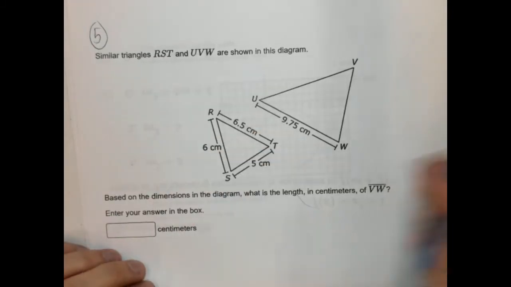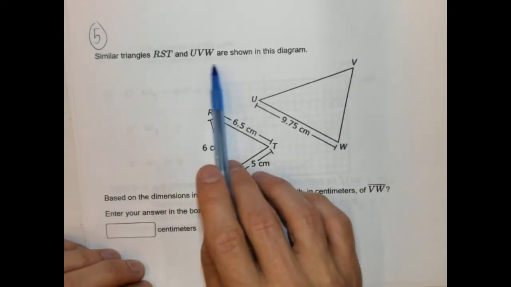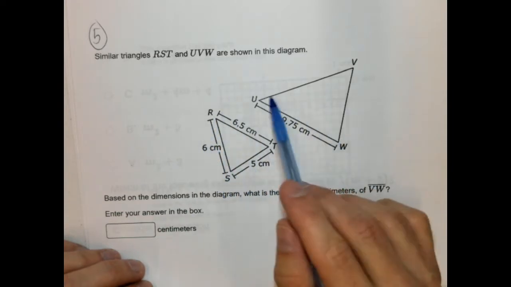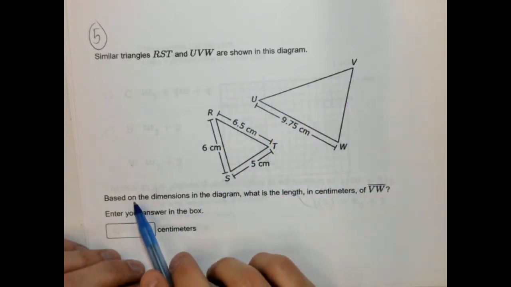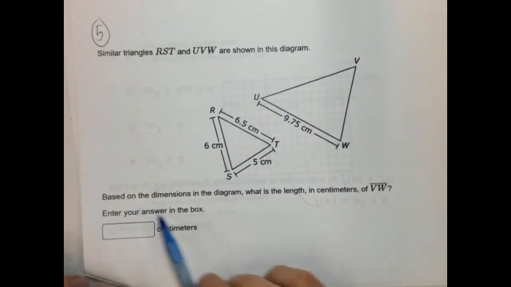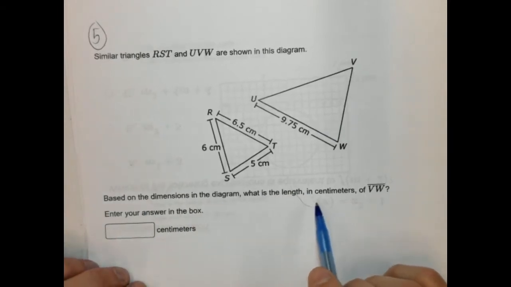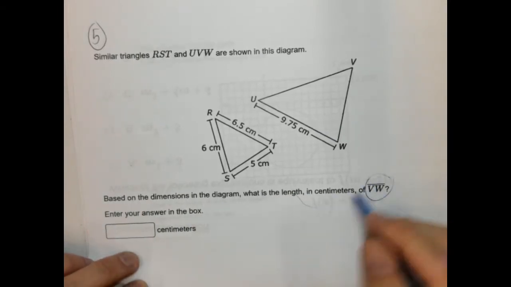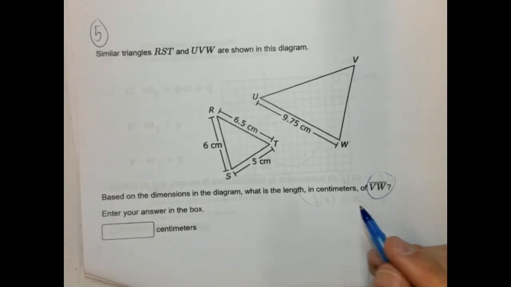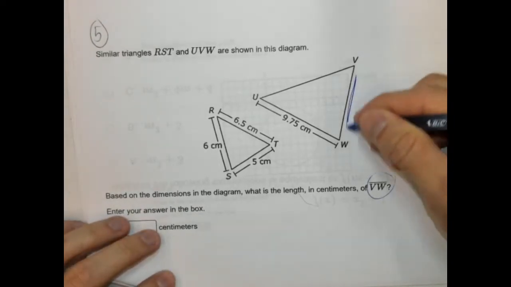Similar triangles RST and UVW are shown below. So here's RST and here's UVW. Based on the dimensions in the diagram, what is the length in centimeters of VW? So we're looking for the length of that in centimeters. VW is right here.